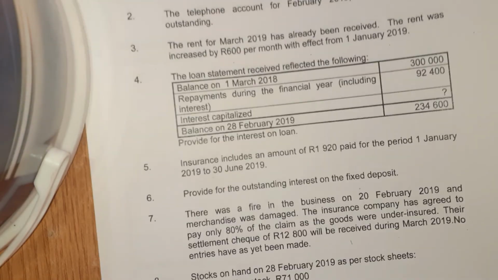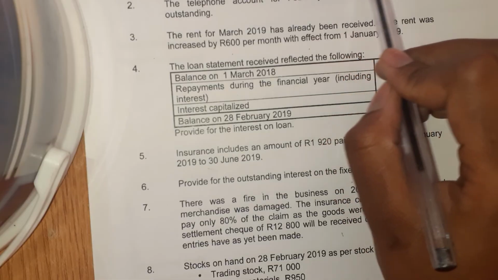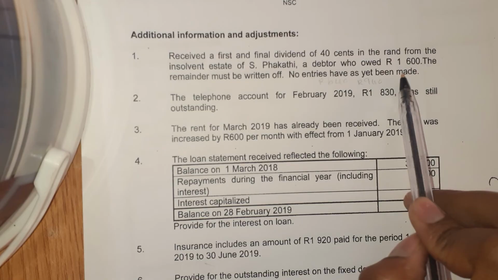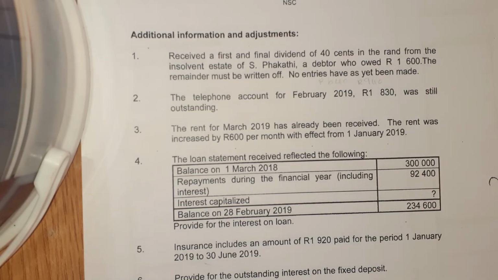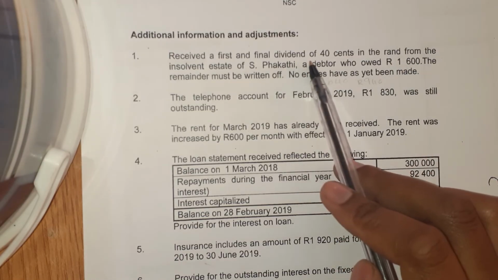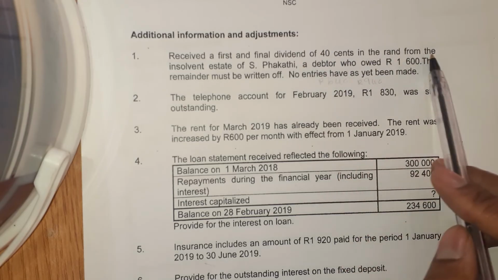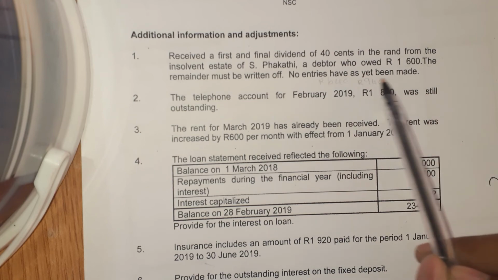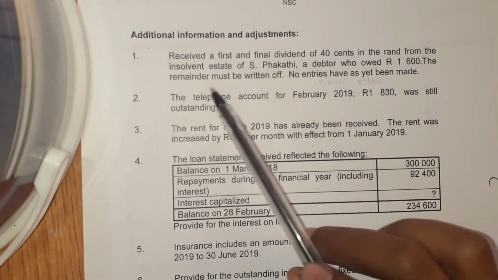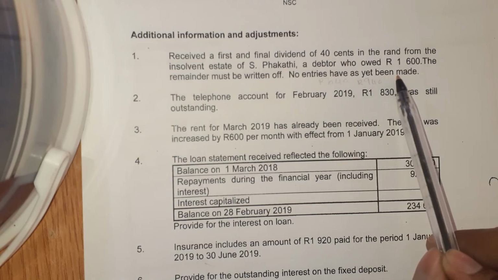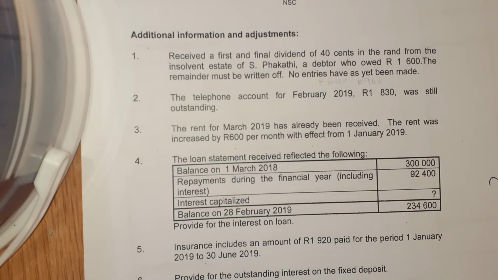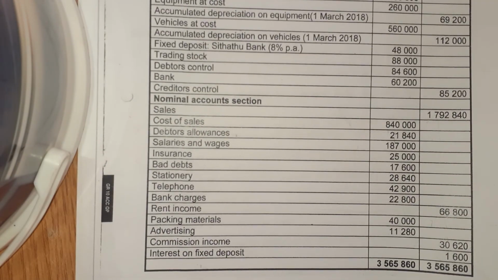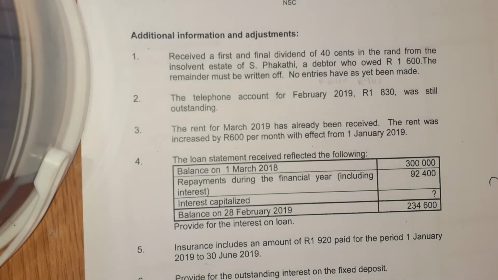He can only afford to pay us 40 cents in the rand, which means it's 40% of this. So you will take this amount, do 0.40, or you can do 40%, and you will get the amount that he paid us. And the remainder, they say the remainder must be written off. No entry has been done yet. So it means when the entry has not been done, it is not included in these totals of the trial balance. So we have to include it.